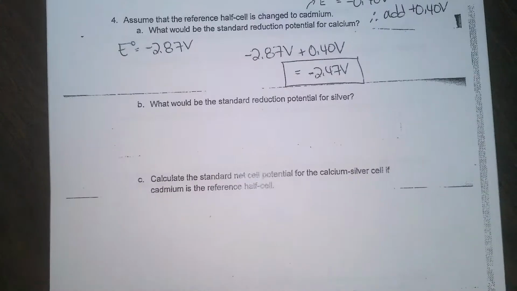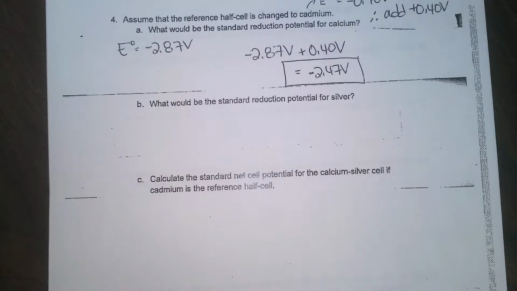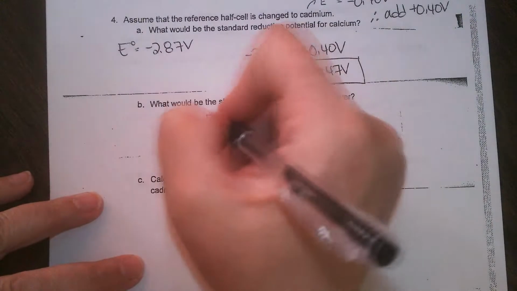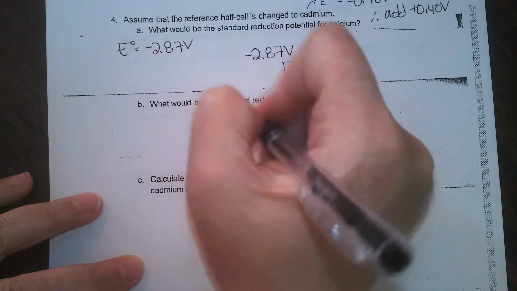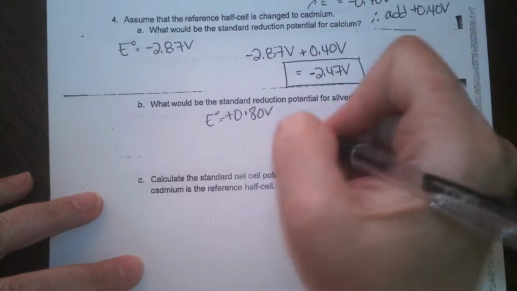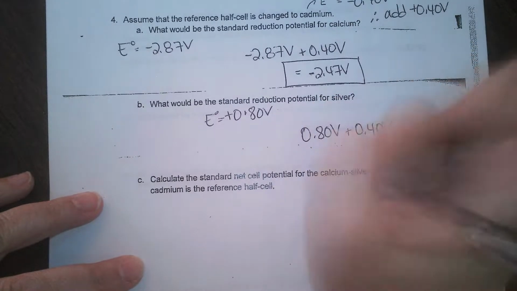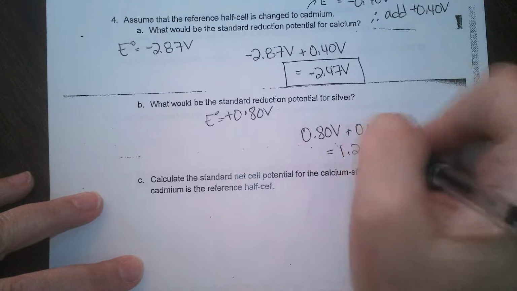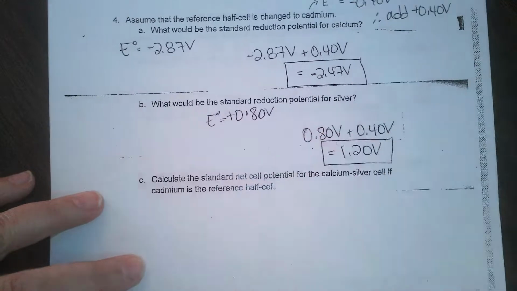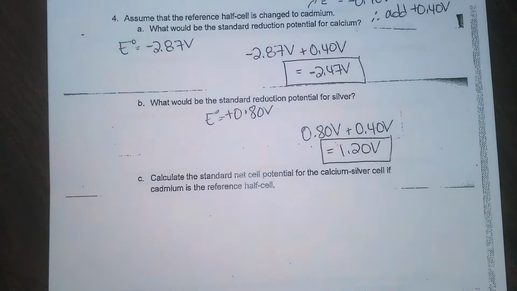What about if it was looking for silver? What's the cell potential for silver? Okay. So we're going to take 0.80 volts and we're going to add 0.40 volts. That is the new standard reduction potential for silver if we were reacting it against cadmium instead of hydrogen.